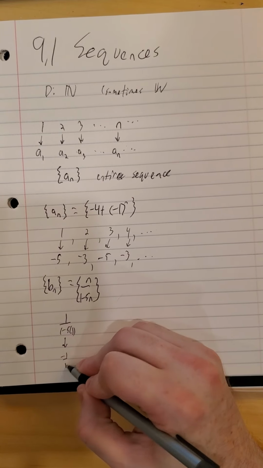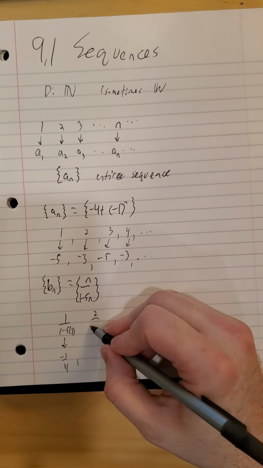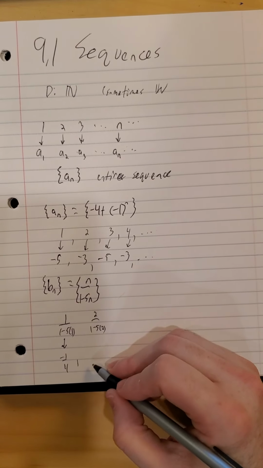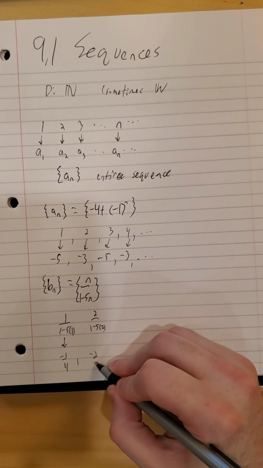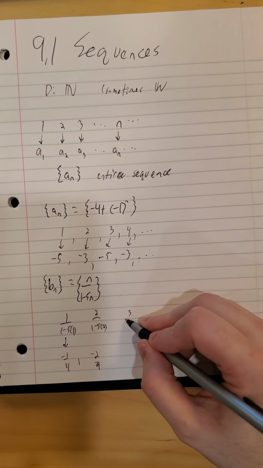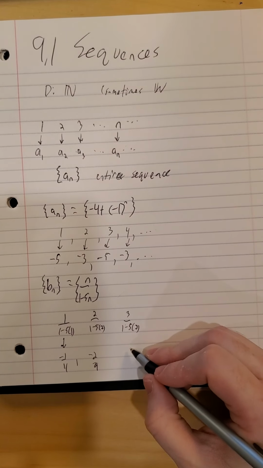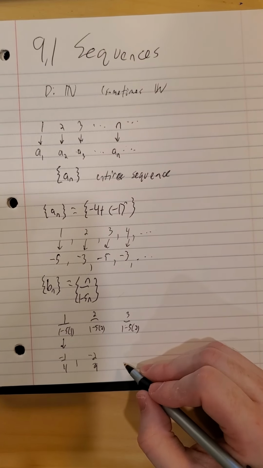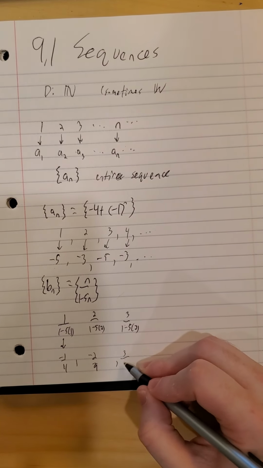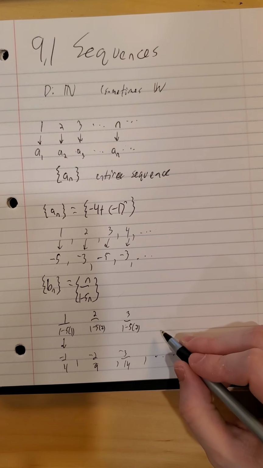So -1/4 for a first term. When n is 2, we have 2 over 1 minus 5 times 2. So we have 2 over -9, -2/9, and so on. 3 over 1 minus 5 times 3. So then we have 3 over 1 minus 15, 3 over -14. And so on.